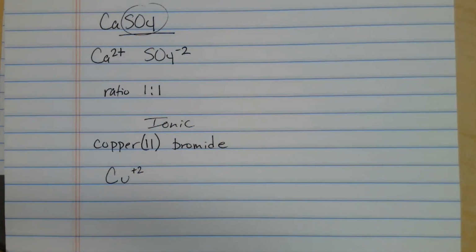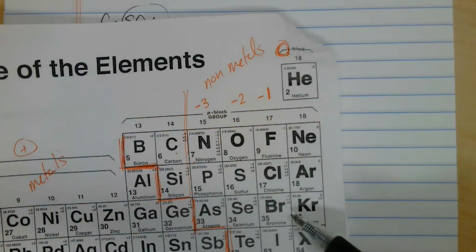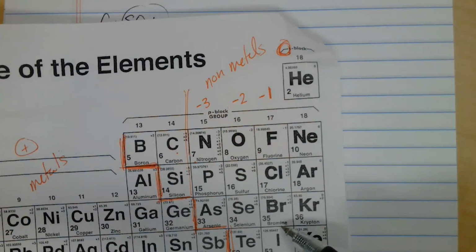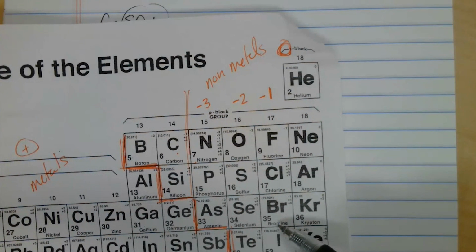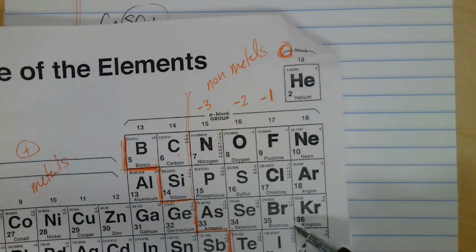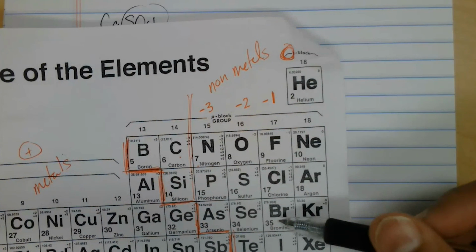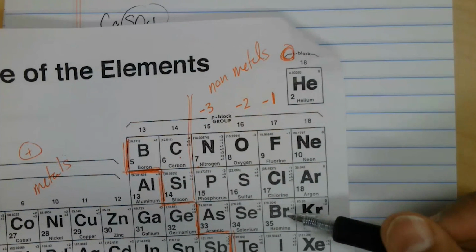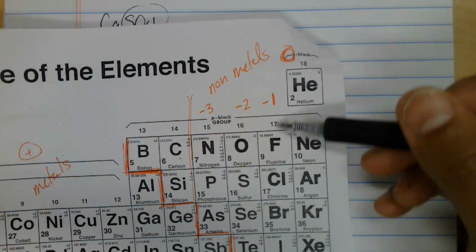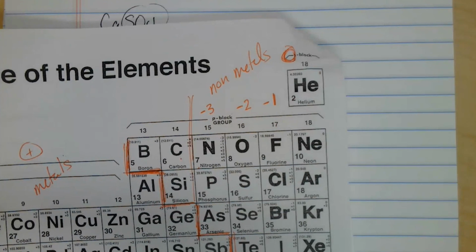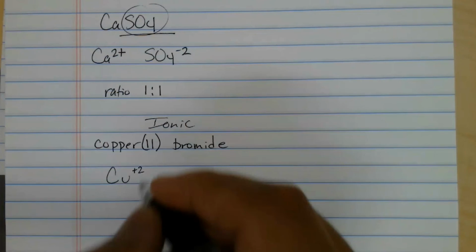Now bromide, that's a nonmetal. Bromine is the parent name, but of course it's called bromide because it's an anion. And for monatomic ions, it's just a bromine by itself, bromide. What's the common charge? -1.